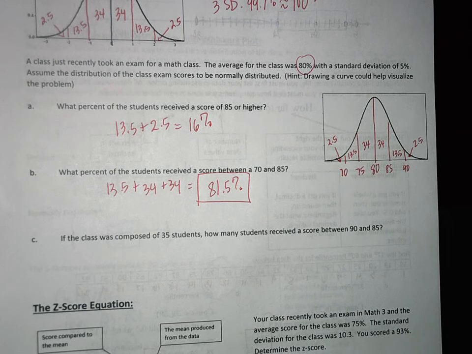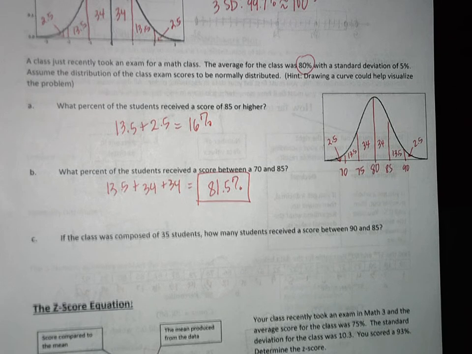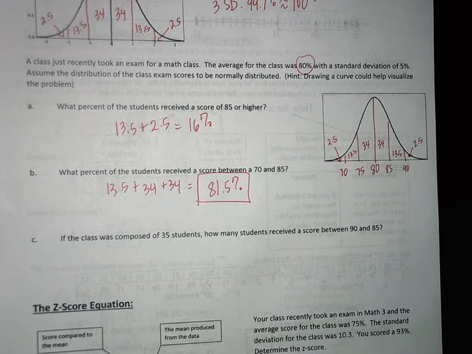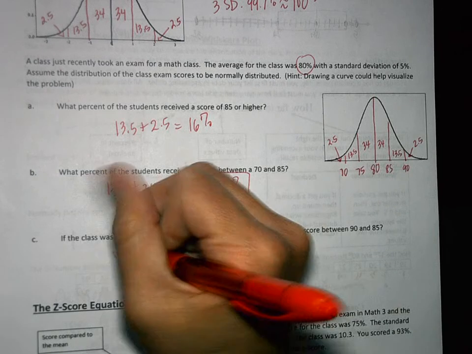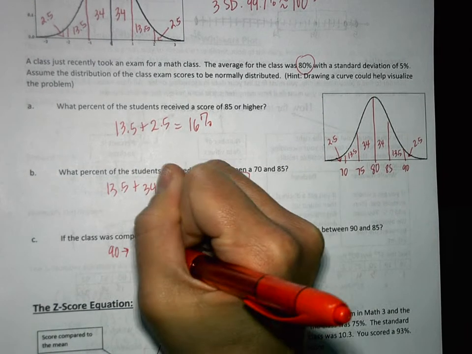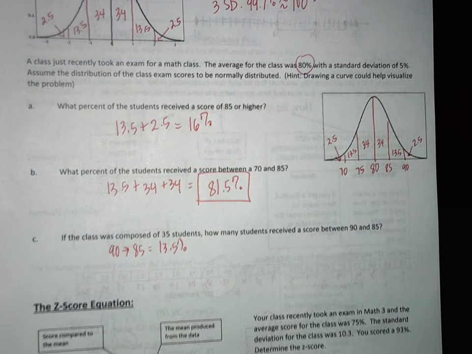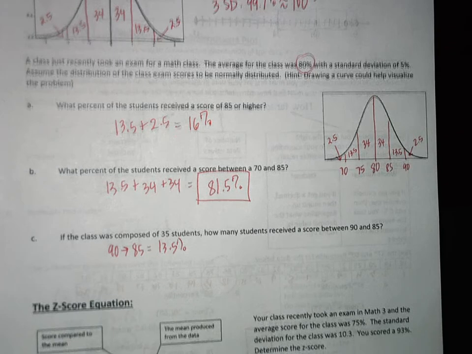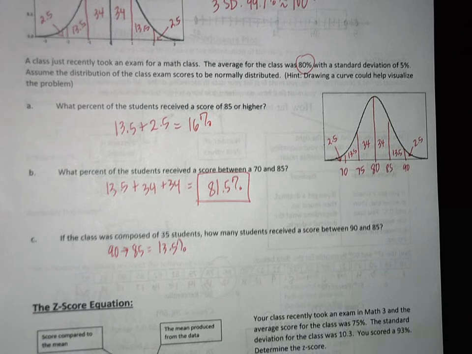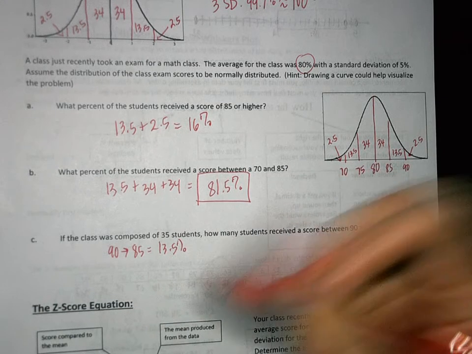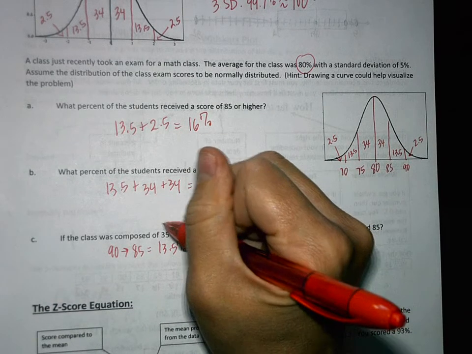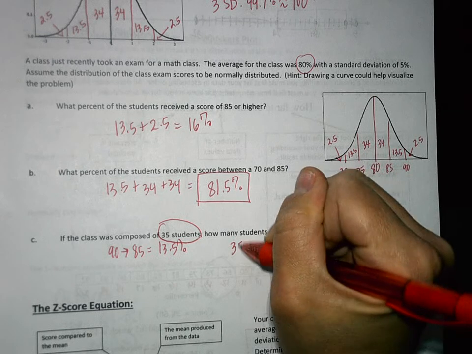Okay, if the class was composed of 35 students, how many students received a score between 90 and 85? Well, what percent is in between 90 and 85? Okay, so 90 to 85 is 13.5%. In order to find out how many people would be in that group, all you're going to do is take how many students there are, which is 35, and multiply it by your percent.